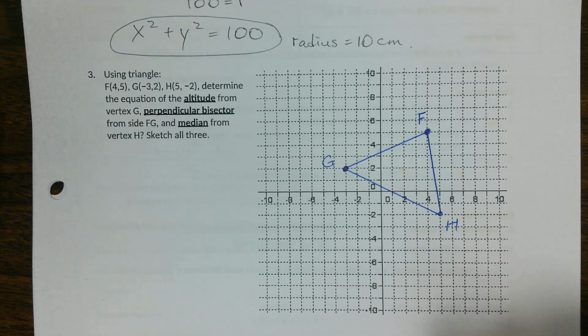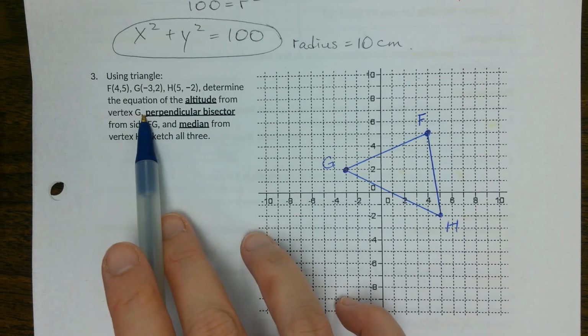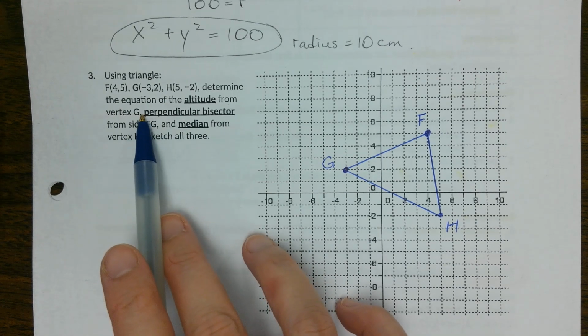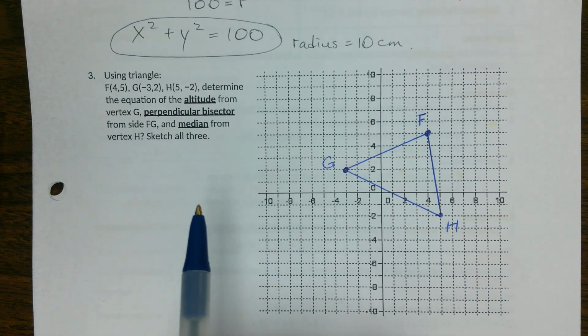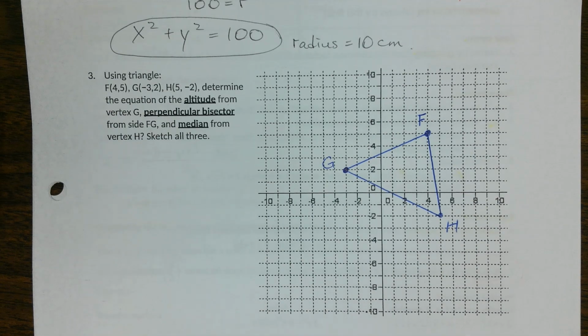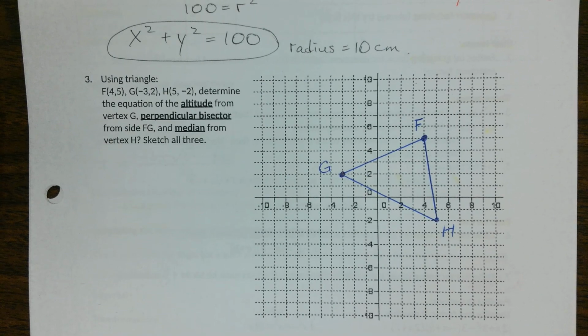There's a typo here. That doesn't make sense. Altitude goes from one vertex down. That's median. No, I'm pretty sure altitude. Median is from midpoint. Oh, yeah. Okay, thank you. I love class discussions.